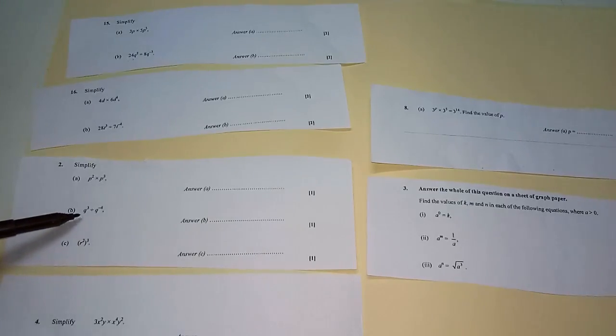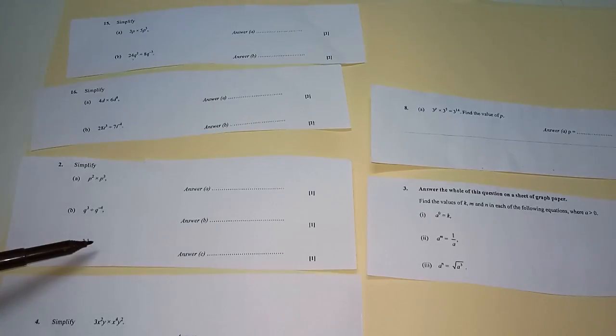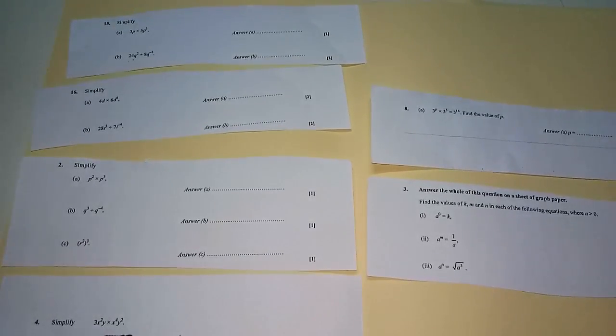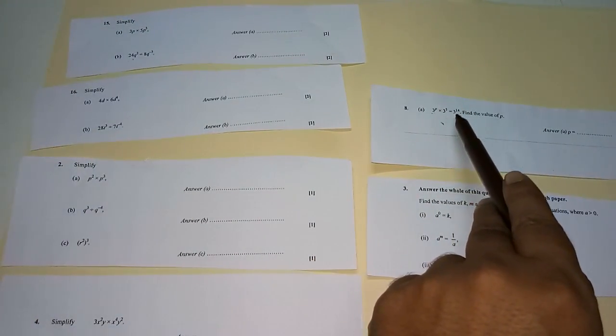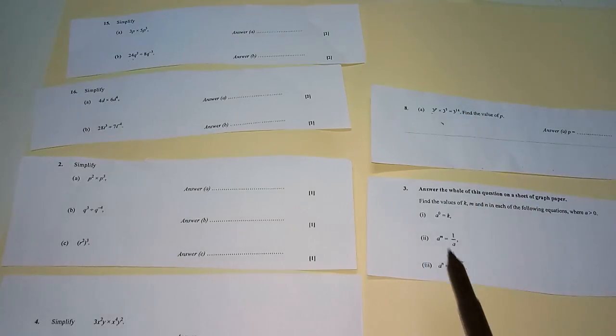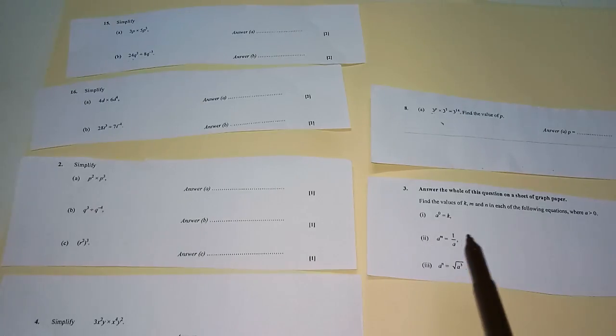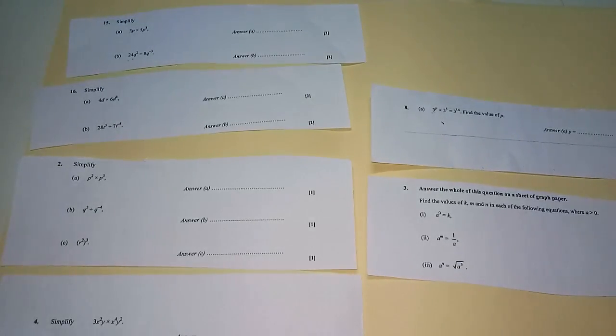Then p squared times p cubed. Then q cubed divided by q to the power negative 4. Here, r squared, all to the power 3. Here, 3x squared y times x to the power 4 y squared. And here, if 3 to the power p times 3 to the power 5 is 3 to the power 14, find p. What is the value of a to the power 0? a to the power m equals 1 by a; what's your m value? a to the power n equals the cube root of a, square root of a cubed; what's the value of n? You can try this, pause the video, and check the answers a little later.